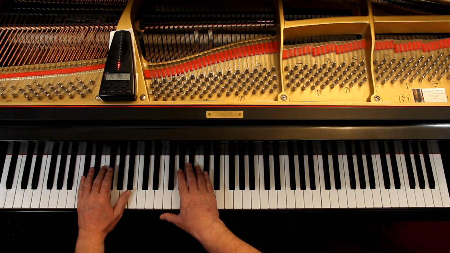Now this duet part goes a little quicker. So we're going to speed it up a little bit. I may not take it full speed. I don't know how fast the CD plays it. I really don't care. This is how fast I'm going to go. I'll give us 4 counts. 1, 2, ready, go.